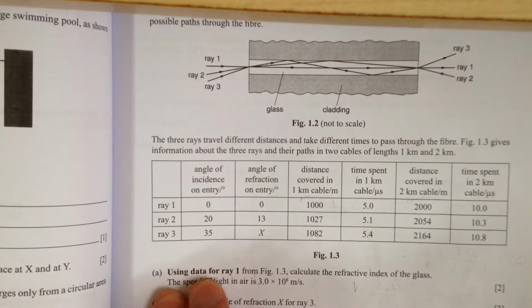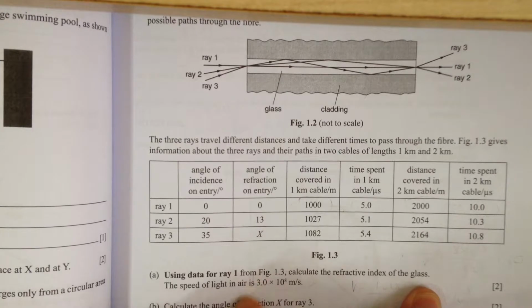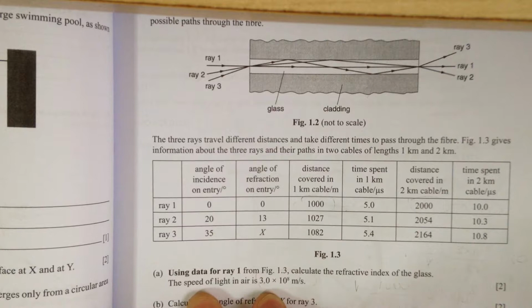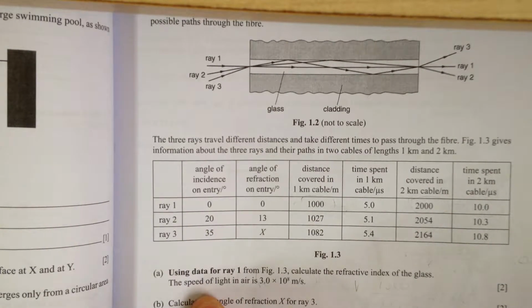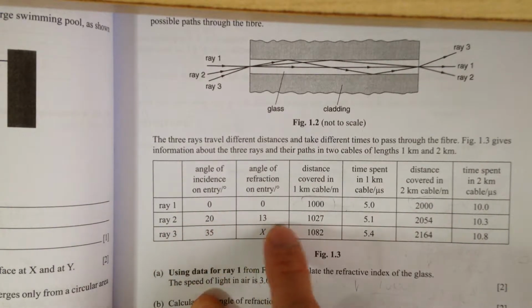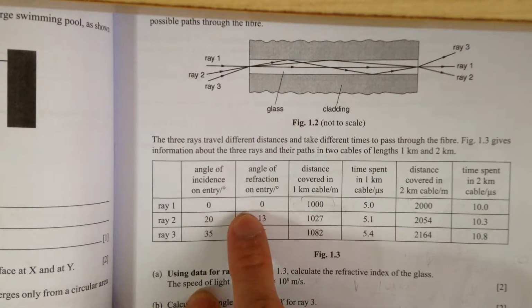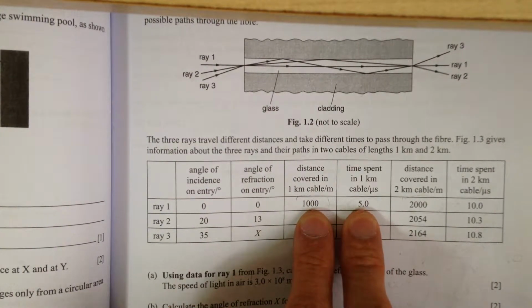So the first question is, using data from ray 1 in figure 1.3, calculate the refractive index of the glass. The speed of light in air is 3 times 10 to the power 8. Now for this question you have to be very careful because actually there are 2 ways to solve for the refractive index. The most obvious way is to use ray 2. But ray 2 is our part B question. If you ever use ray 2 to solve part A, you will get 0 marks. So for ray 1, you will ask yourself, you can't use sine i over sine r, so what should I do?